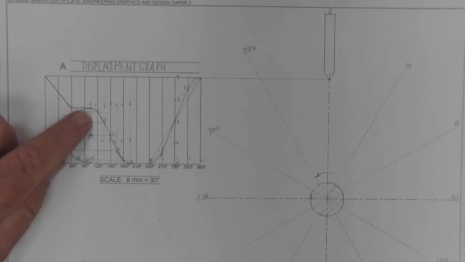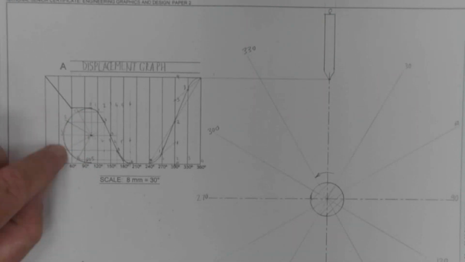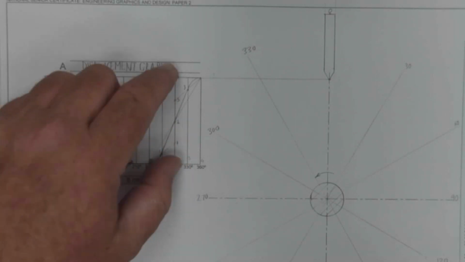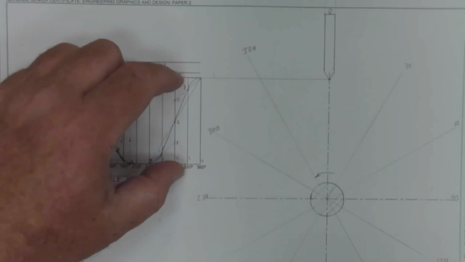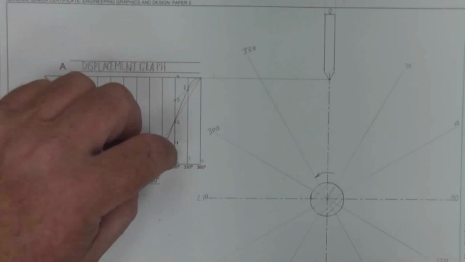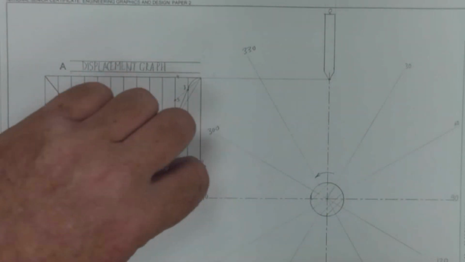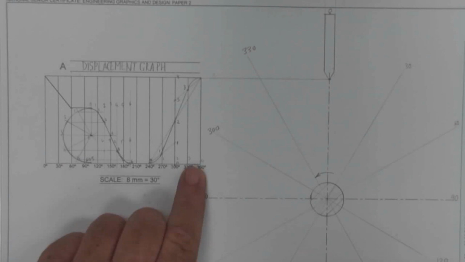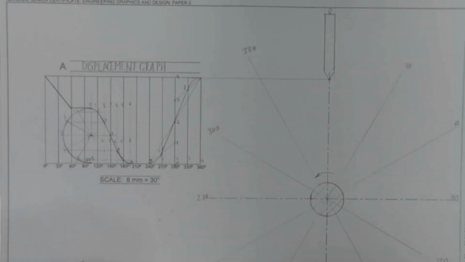Okay, so simple harmonic motion where we use the circle for our height divisions. When we're using uniform acceleration and retardation, it's equal height measurements matching how many horizontal divisions we have. So here we had 4 divisions, so we had 4 height divisions.